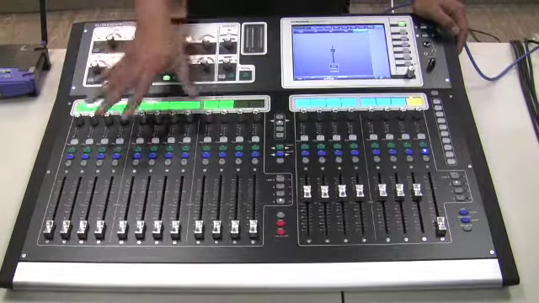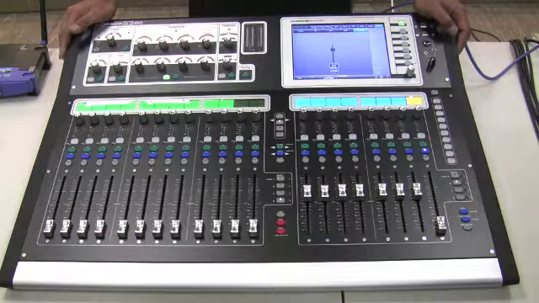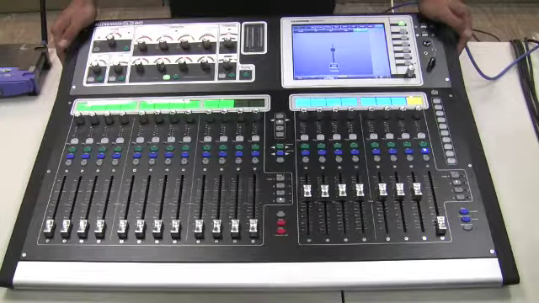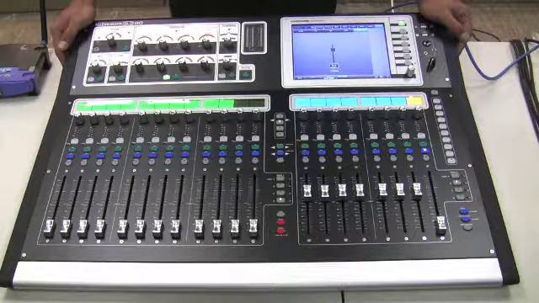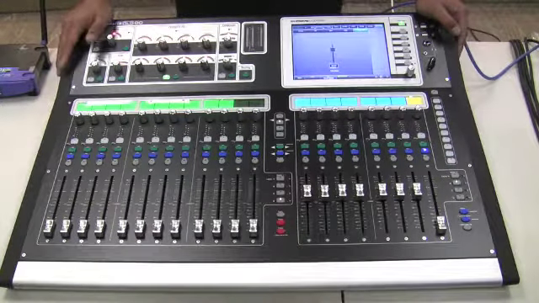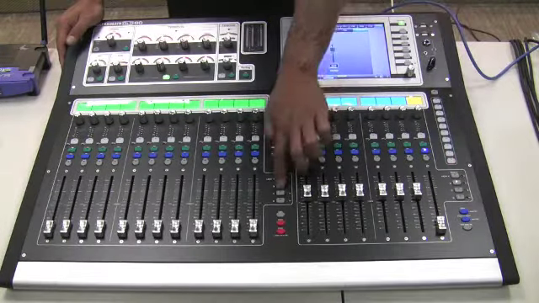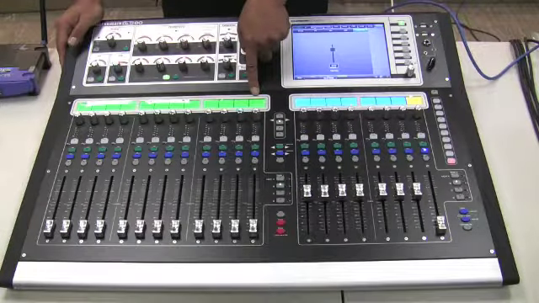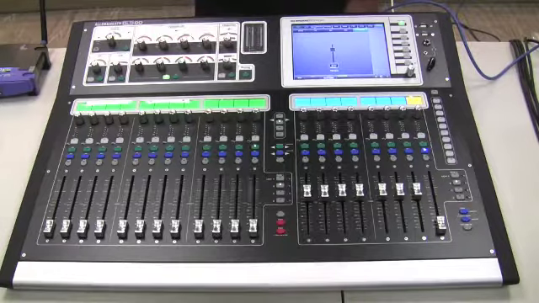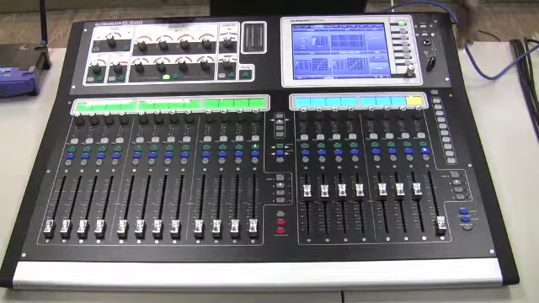So you could use the side if I need to hit individual inputs. Say, for example, for some reason the guitarist is on channel 24. How do I change his EQ and processing? If I'm on layer A, obviously I don't see that. But if I hit layer B, he's in 24 there. So what I can do now is hit select. And if I go into overview, there's everything for input 24.